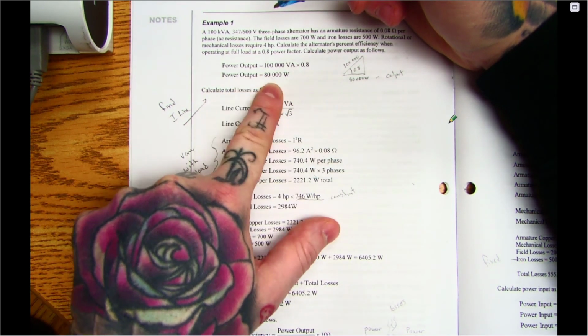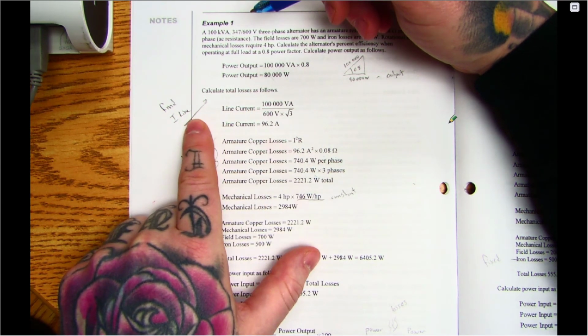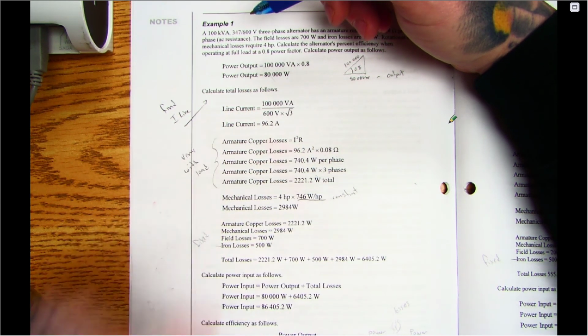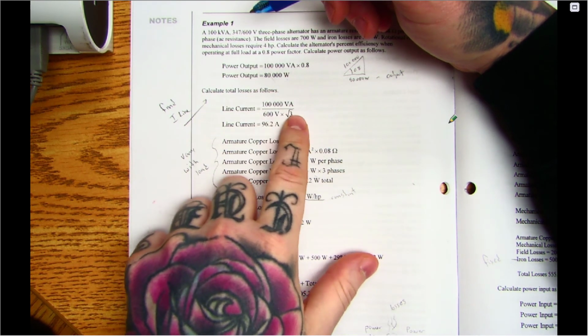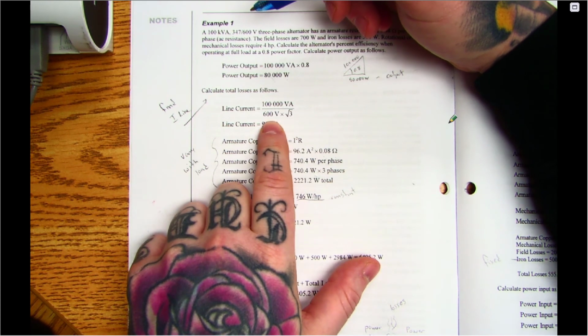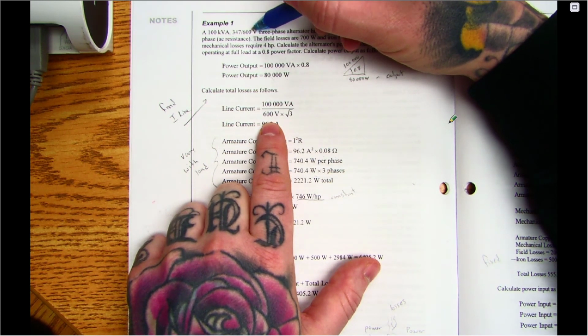So power output. Then calculate the total losses, because first we've got to find our line current, okay? Because we have I squared R losses where we need our current. So first thing they're going to do is get you to find your line current, okay? Which, again, we can see it's a Y connection here with the 347/600 volt.